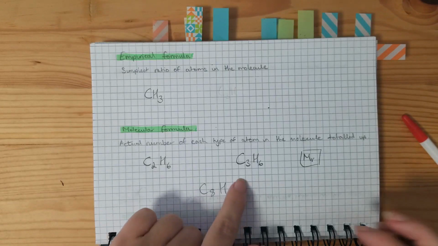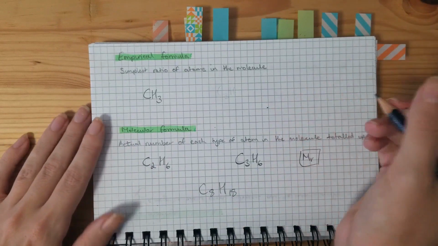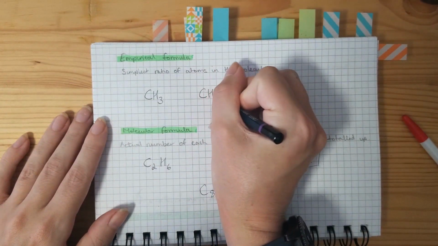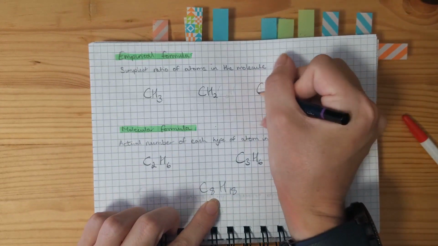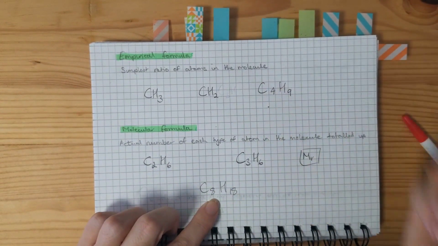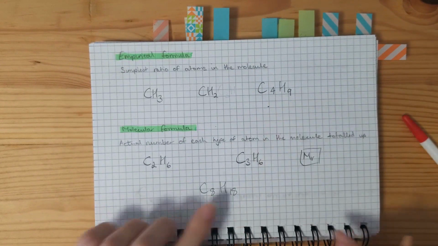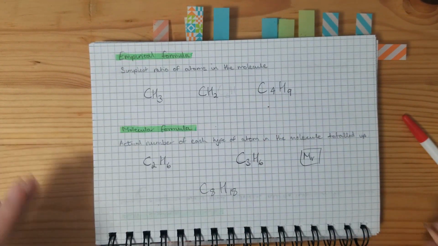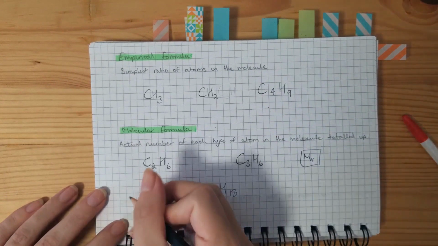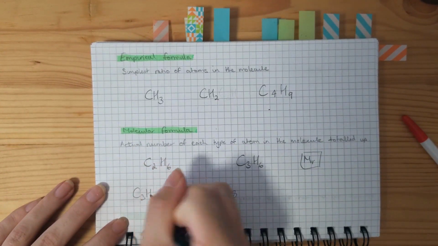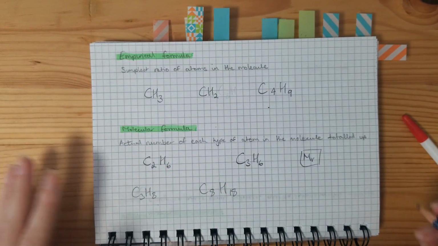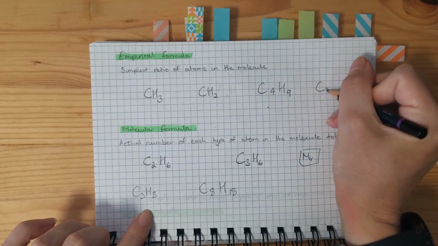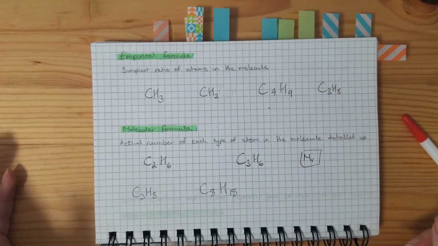So our C3H6, obviously we can divide both by 3, so the ratio would be CH2. That would be our empirical formula. For C8H18, dividing by 2, we would get C4H9. So that would be our empirical formula for this one. Now sometimes the empirical formula and the molecular formula could be identical. For example, C3H8 cannot be simplified down. That is the simplest formula. So its molecular formula and its empirical formula would be identical to one another.